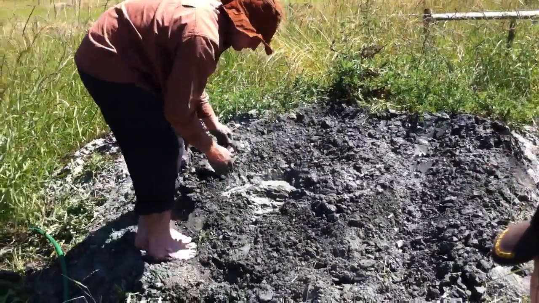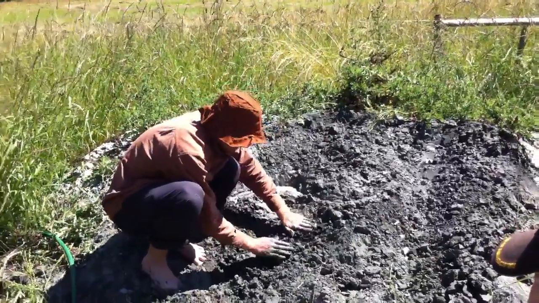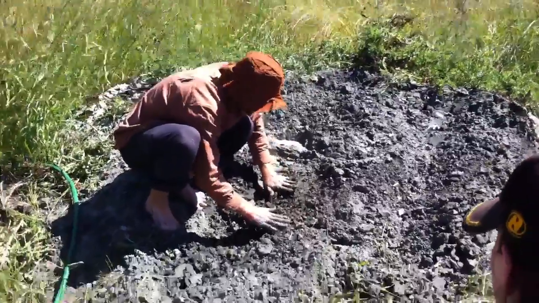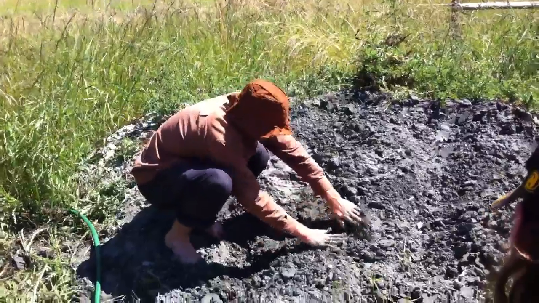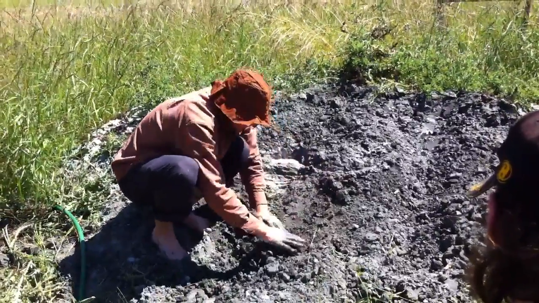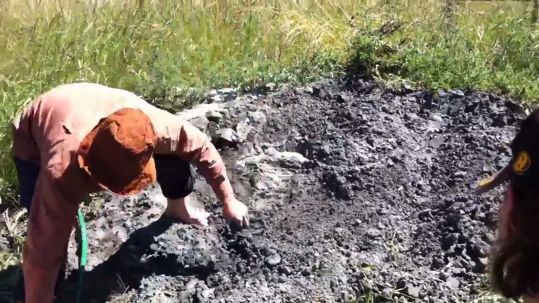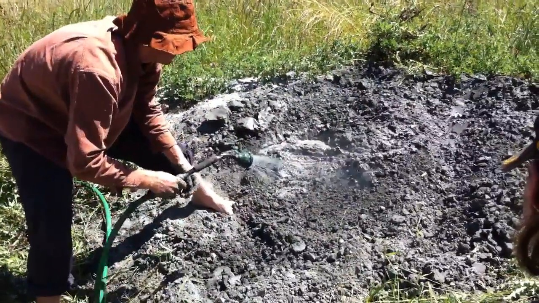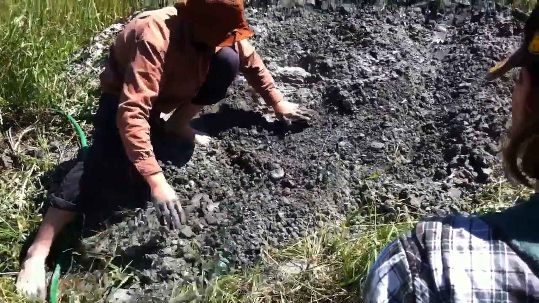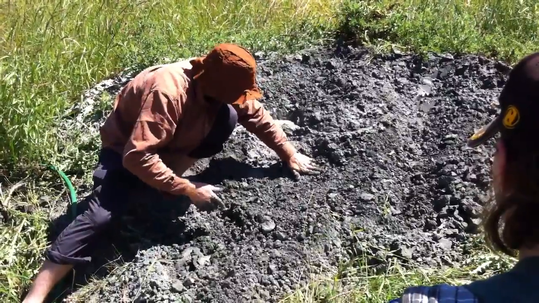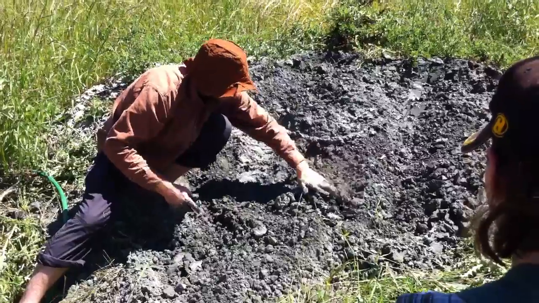Okay. So in the pastures below the dam in general, the shallower slopes.